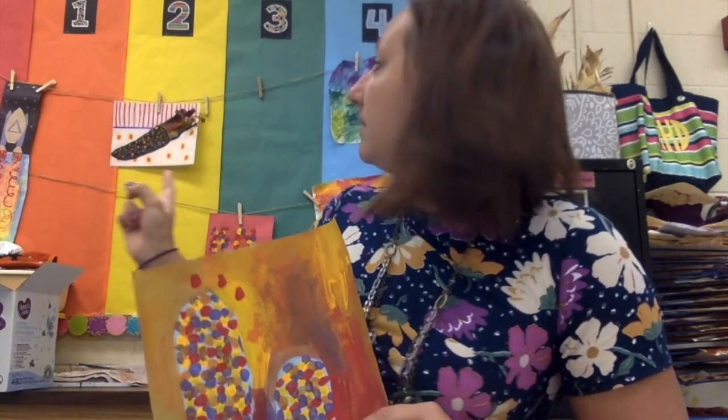Today we are going to be creating a still life with the corn that we painted last week. So you will get your corn back, and if you look behind me, I have a still life. We want to make our corn look like it's laying on a table.